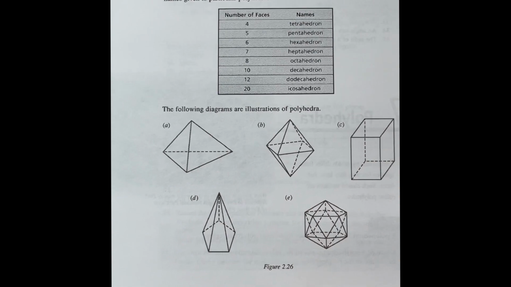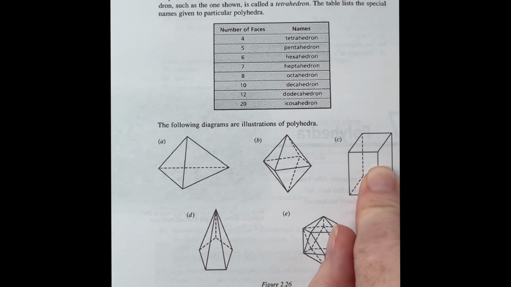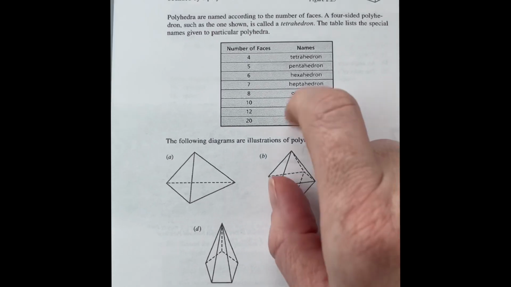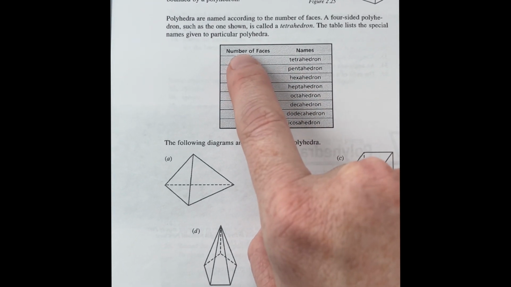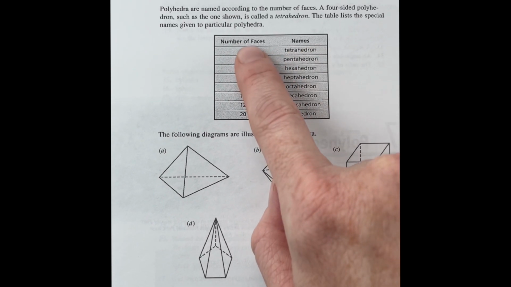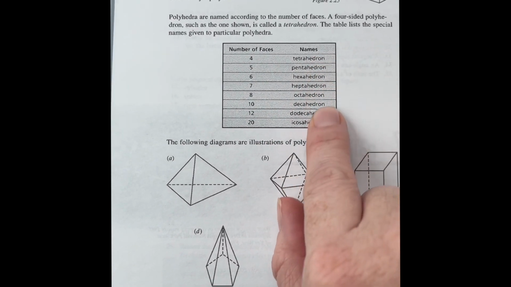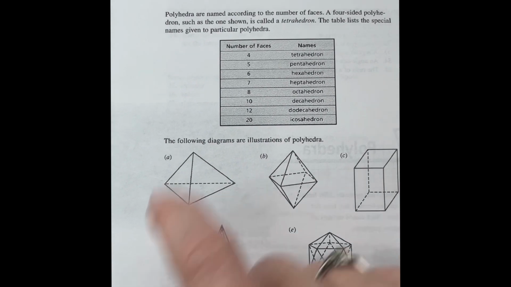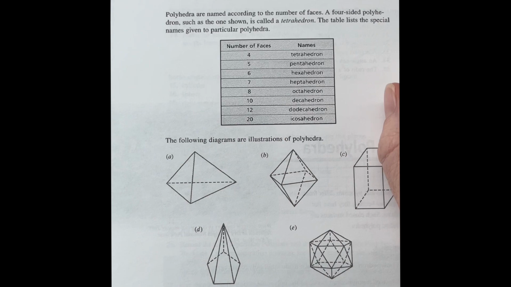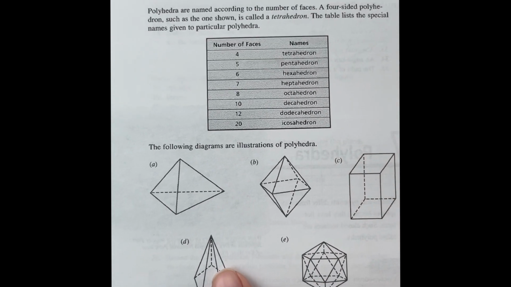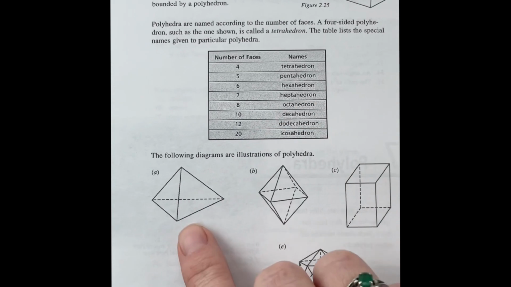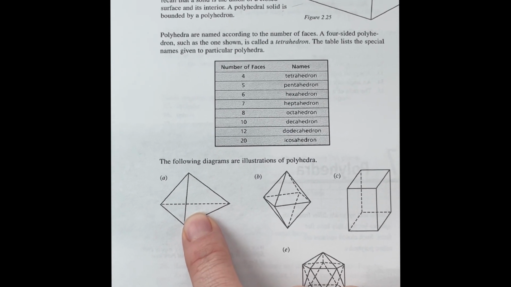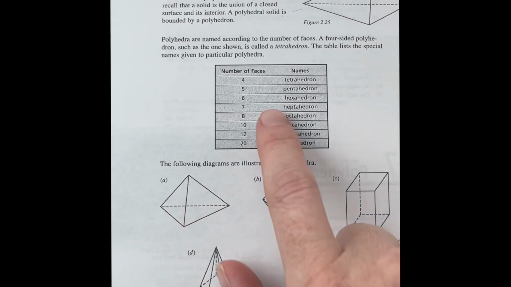So these are different polyhedra. You'll notice some of them look like prisms and cones. Here we see the number of faces and the name. You can use this chart even on your test. There will be one question on your test regarding this, and you're allowed to use it, because I figure you can use Google in real life, and how often will you have to say that this is a tetrahedron? The faces are how we determine it.